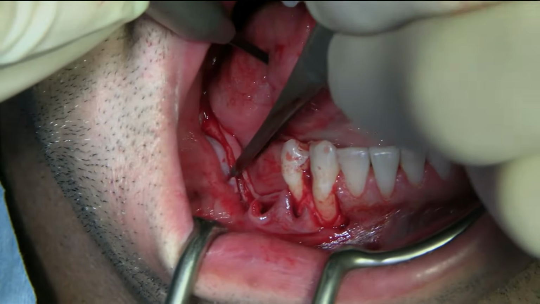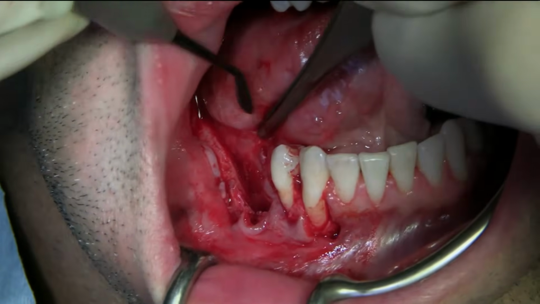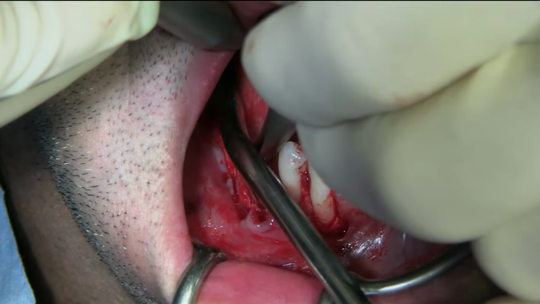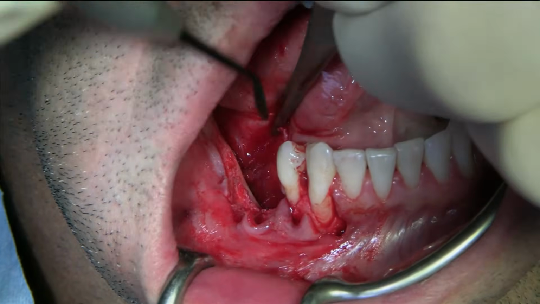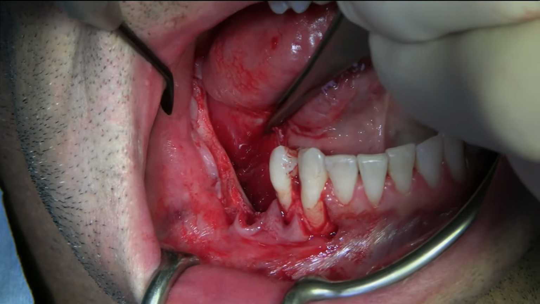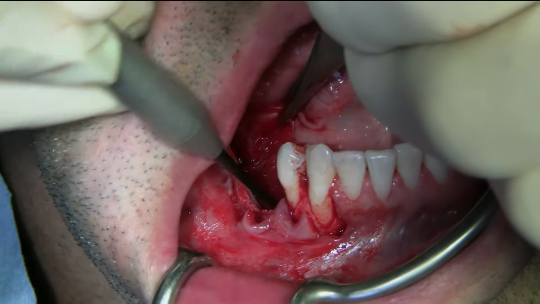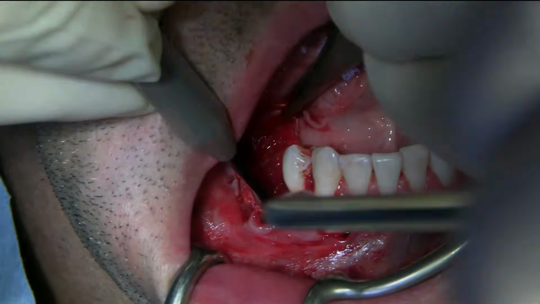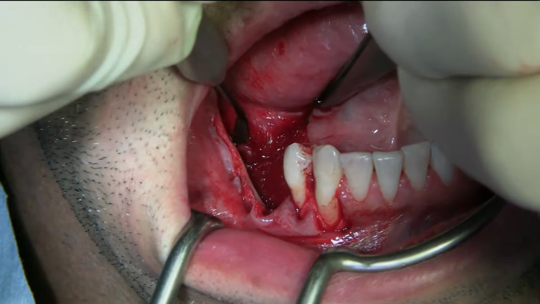See how the lingual flap is already coming up? Can you see that? So here's the lingual already. Releasing it anteriorly, I'm underneath, right on top of the mylohyoid ridge.